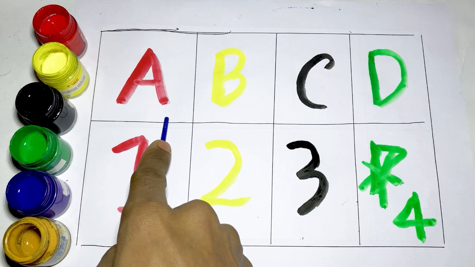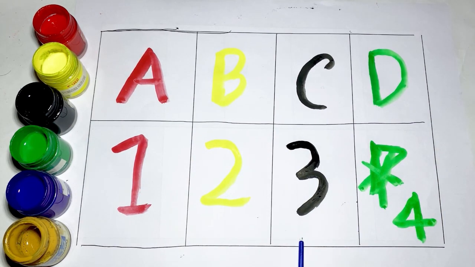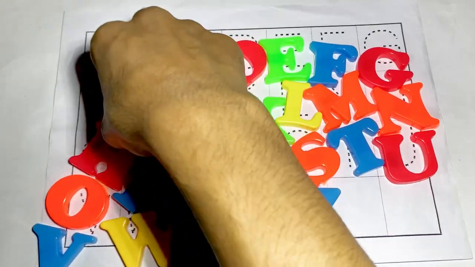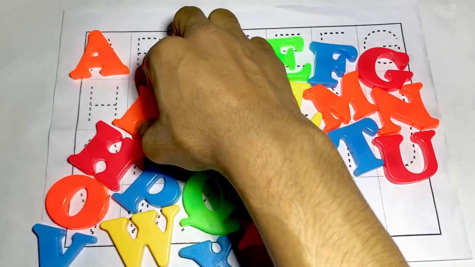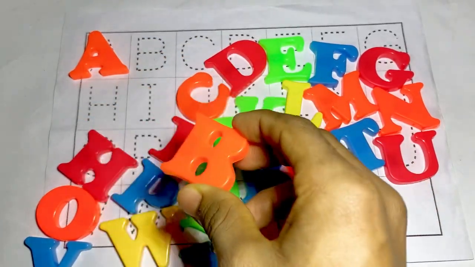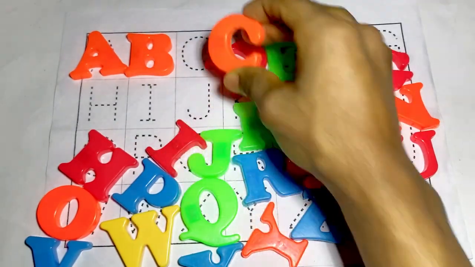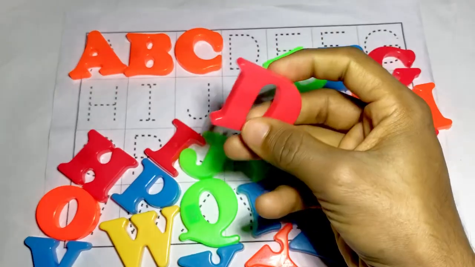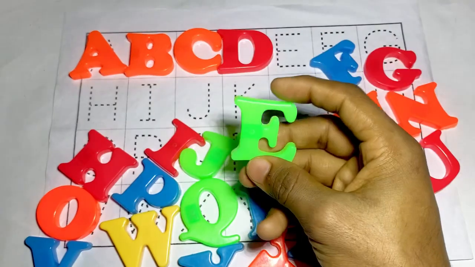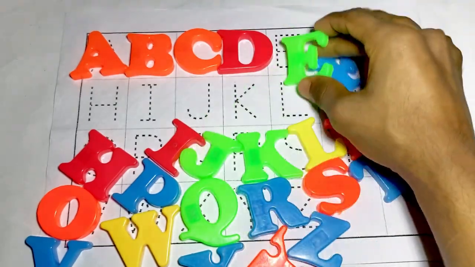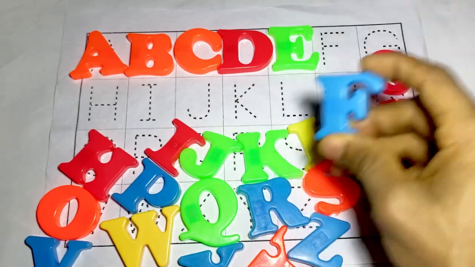Kids today draw A, B, C, D, numbers 1, 2, 3, 4. A is for apple, A is for ant. B is for ball, B is for bat. C is for cat, C is for car. D is for dog, D is for doll. E is for egg, E is for elephant. F is for fish, F is for fan.